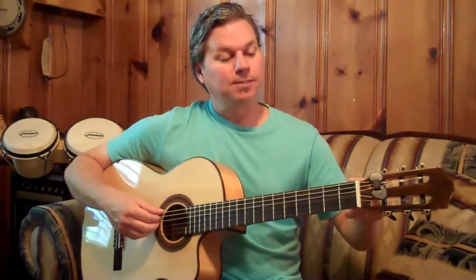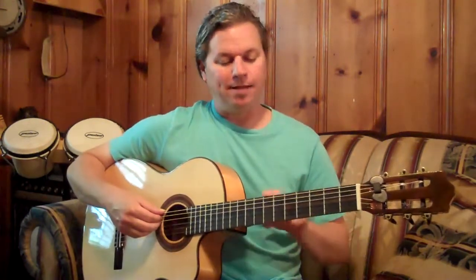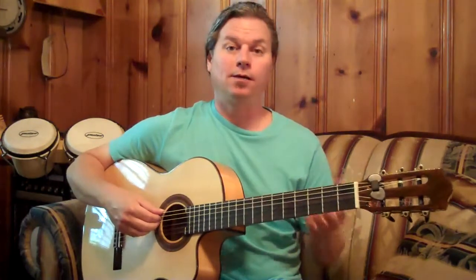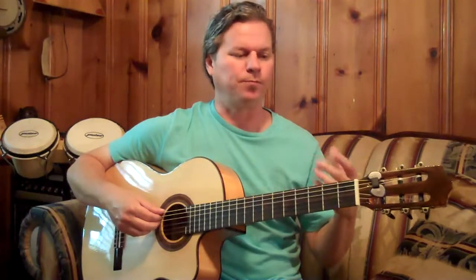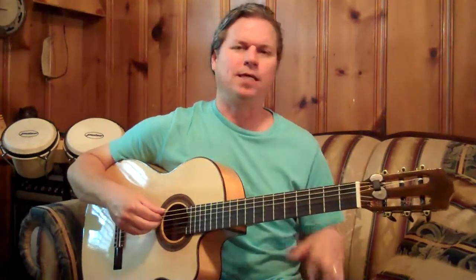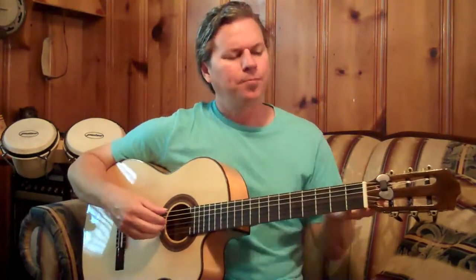Now the space that's missing between E and F and B and C, that's going to occur on every string. To change that, you have to go into the sharps and flats and have, you know, a key signature applied, that kind of thing.